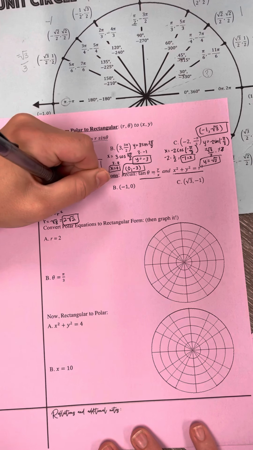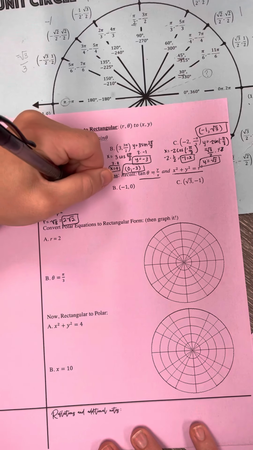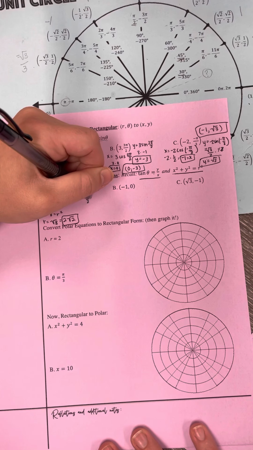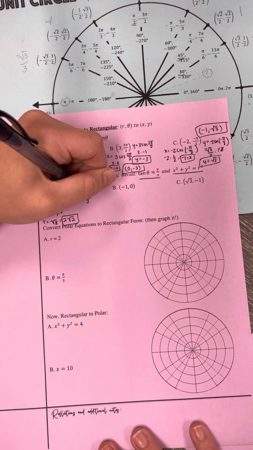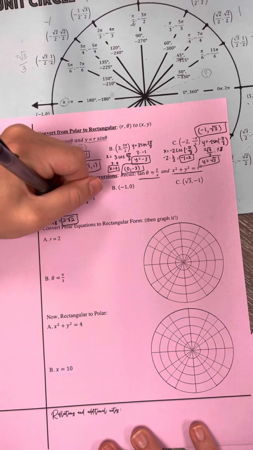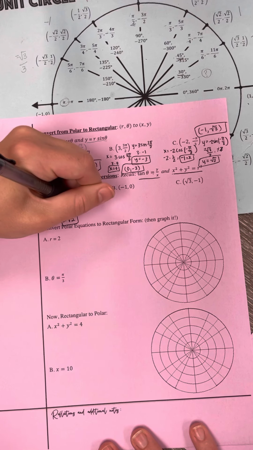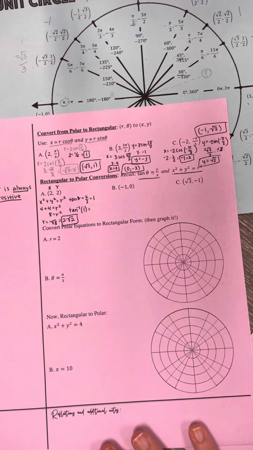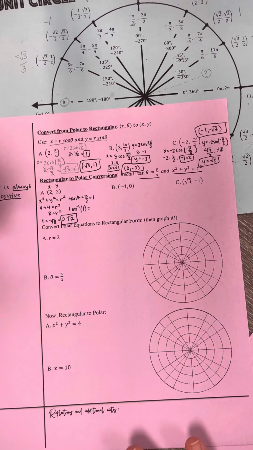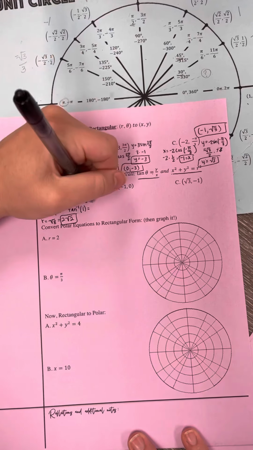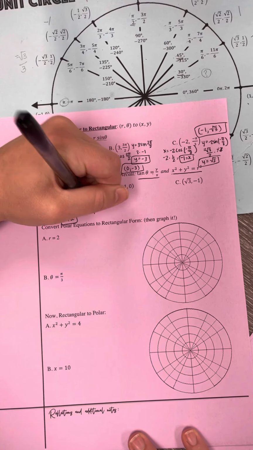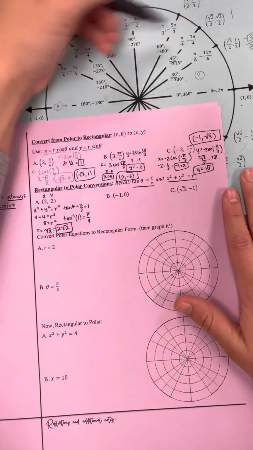All right, and then to find our theta, we have tangent is equal to 2/2, which means that tangent is equal to 1. So tangent inverse of 1, in this case, is going to be pi/4. We always look at the first quadrant first.